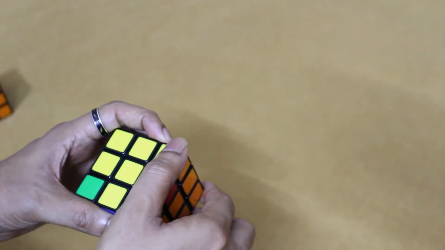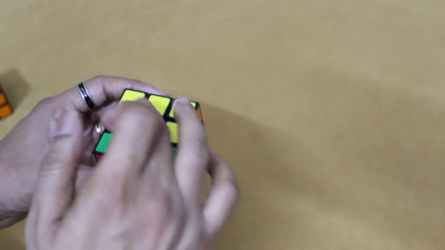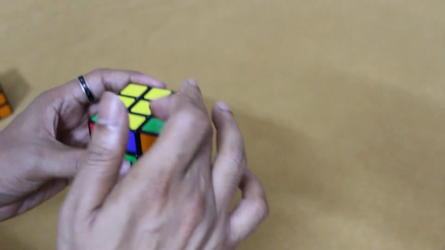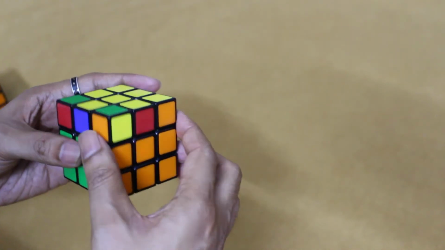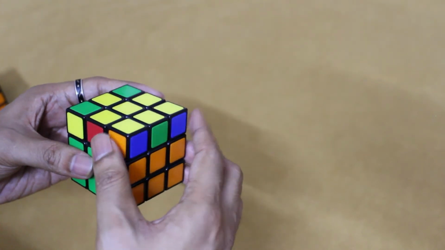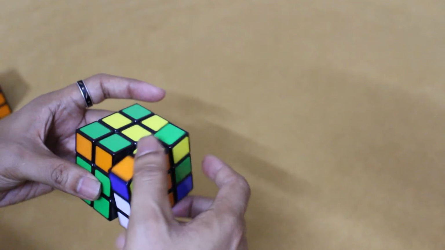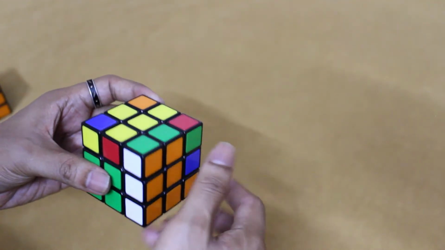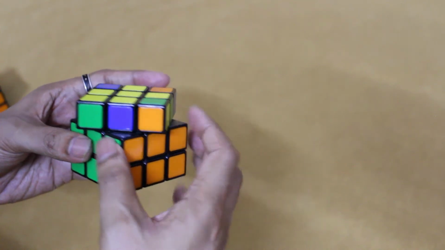So what I'm going to do is first correct these 4 cross pieces and then solve all 4 edges. Okay. In order to do this, we have to do the same, whatever I said. Bring it back to this original and then we'll try to match it here.